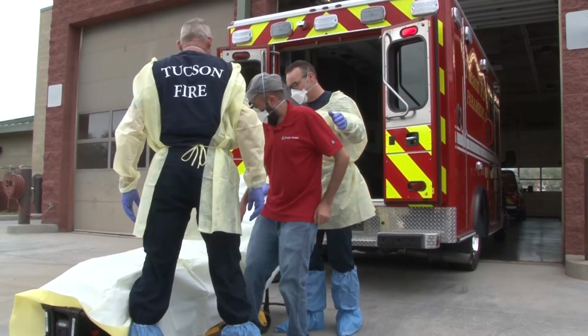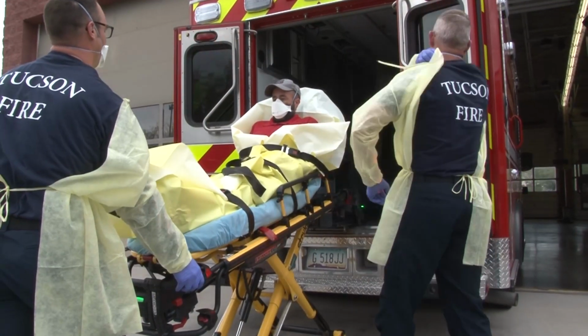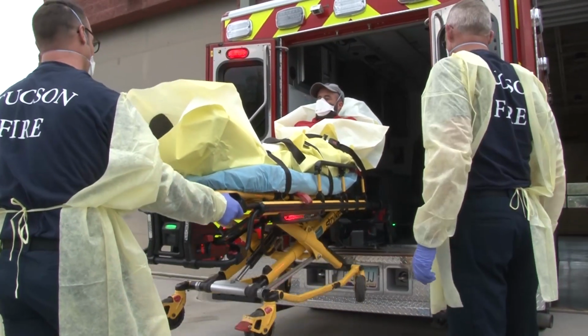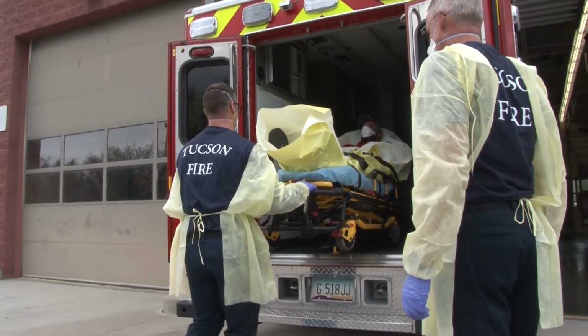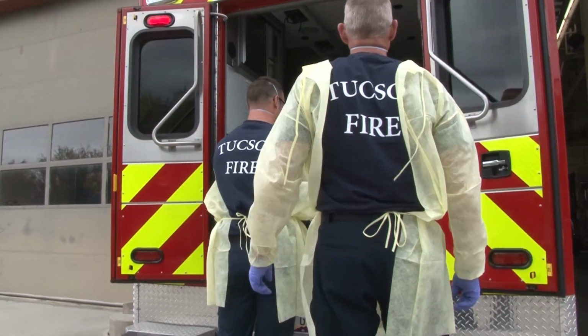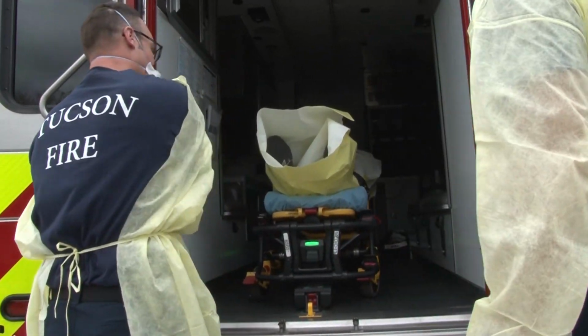When loading the patient, limit contact between the patient and surfaces. A strategy shown here is something we like to call the human burrito. Remember to leave one arm out for taking vitals. If possible, the window between the cab and the cabin should be shut to limit the movement of aerosolized viruses.